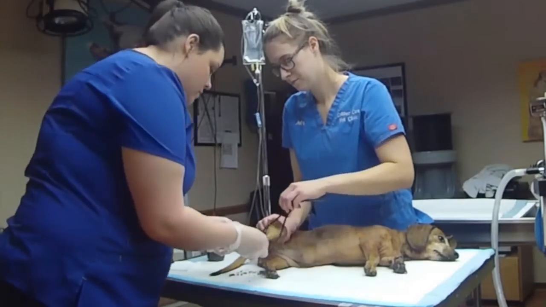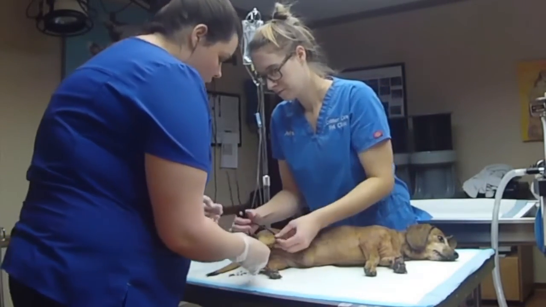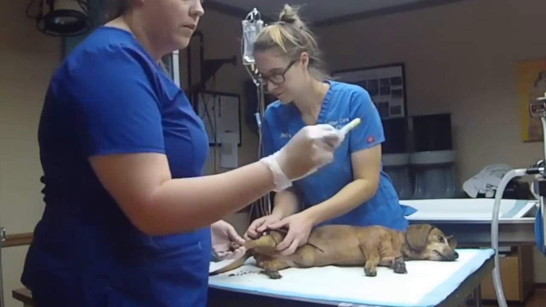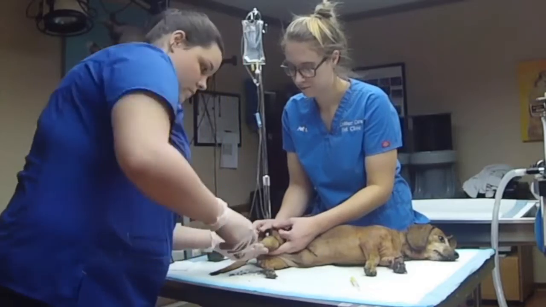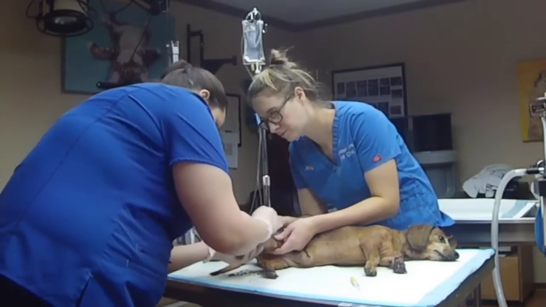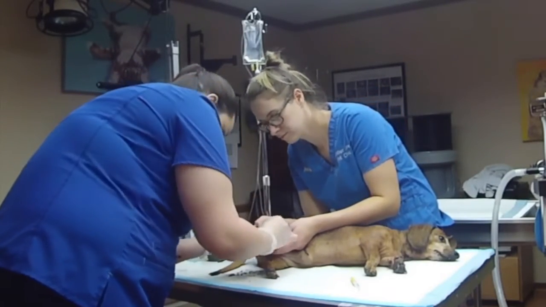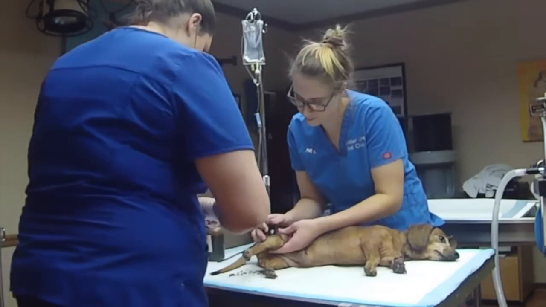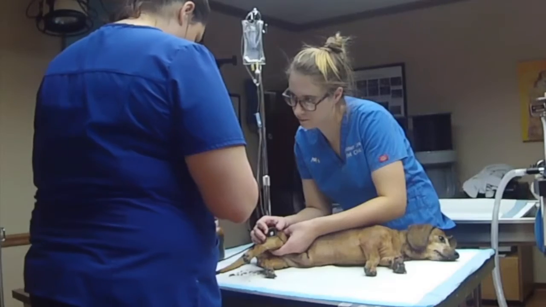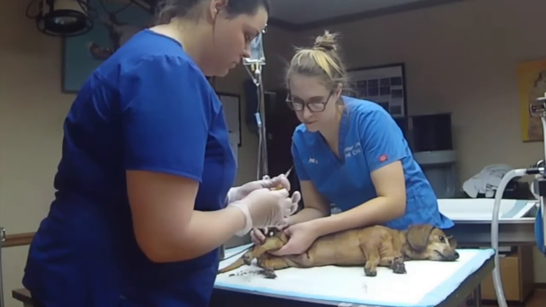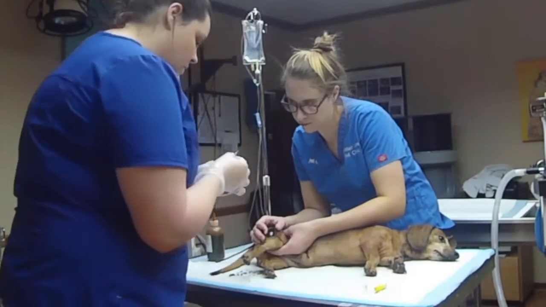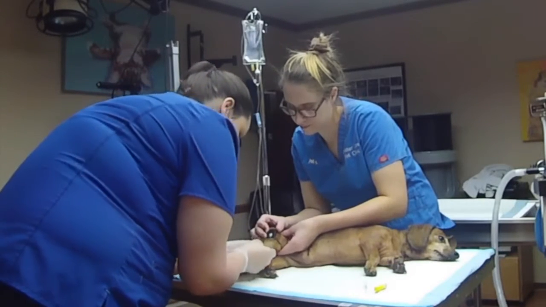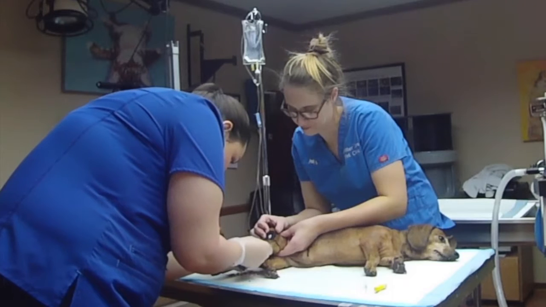And we're going to apply the tourniquet. I have a 24 gauge IV catheter. I've got my cotton ball with alcohol on it. Rub the area. You want to make sure your bevel's up on your catheter.